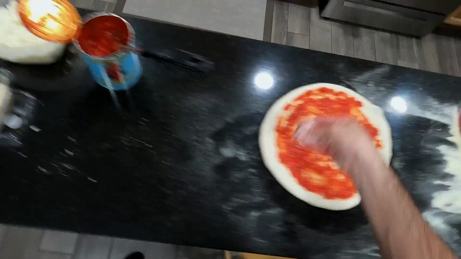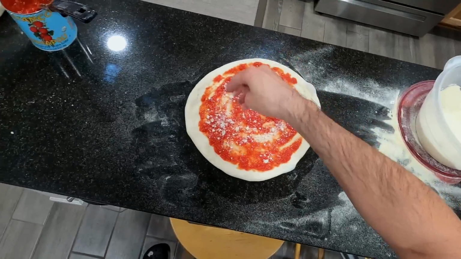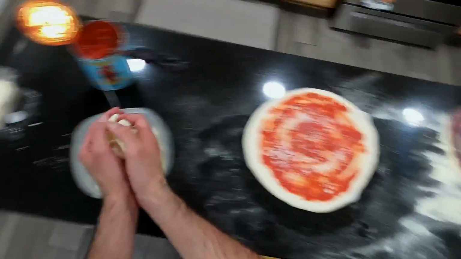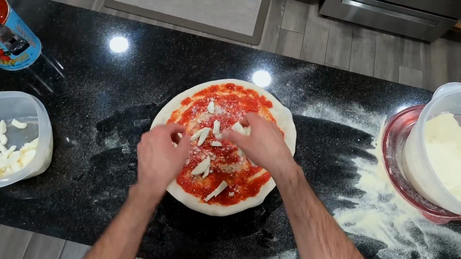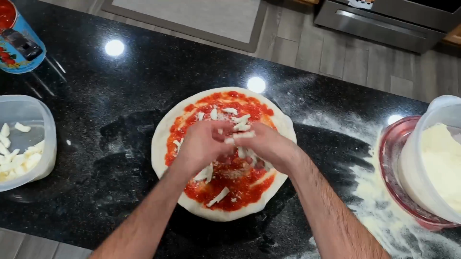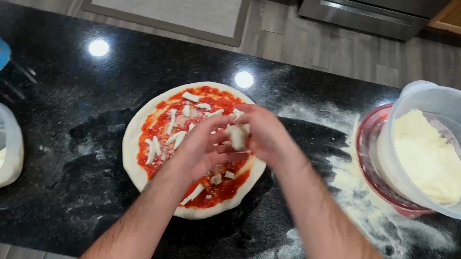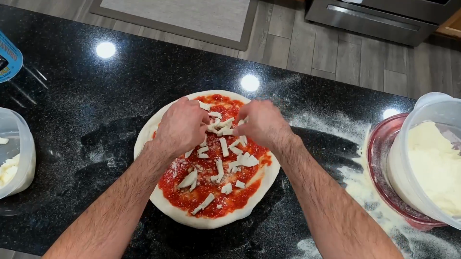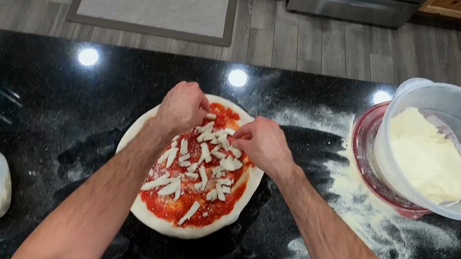I'm just going down with some grated Parmesan cheese to give it that extra flavor, and then some fresh cut mozzarella. Doing about a handful. For roughly a 12-inch pizza, you want to go around 110 to 120 grams of cheese per 12-inch pizza. I think that's the perfect ratio that I like as well. So definitely try that out.